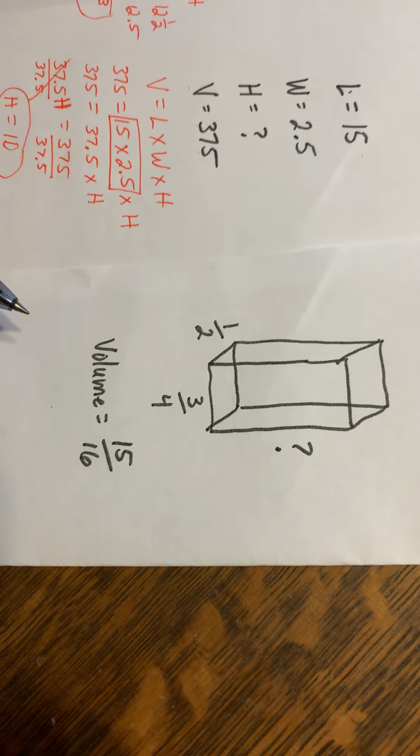Now, I want to solve for the letter H. So I'm going to quickly rewrite this so the H is on the left side and the other fractions on the right. So to solve for H, to get it all by itself, I got to get rid of the 3/8. So I'm going to divide 3/8 by 3/8, which cancels out and leaves me an H by itself.